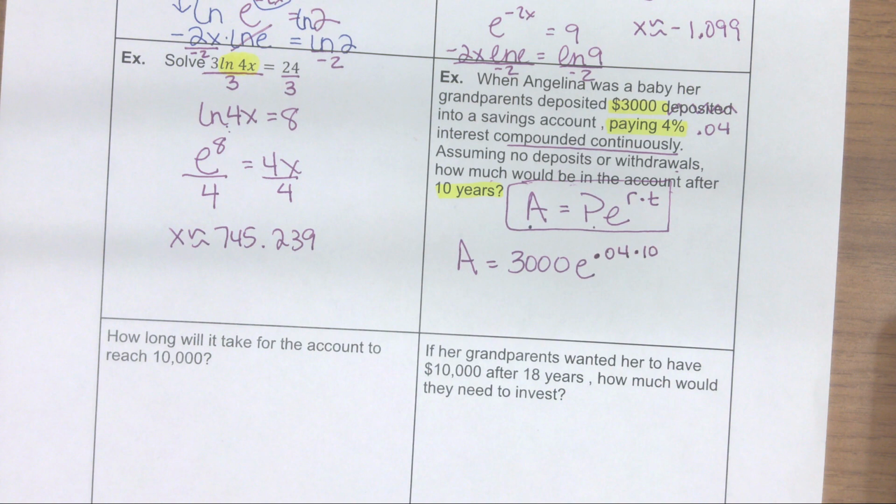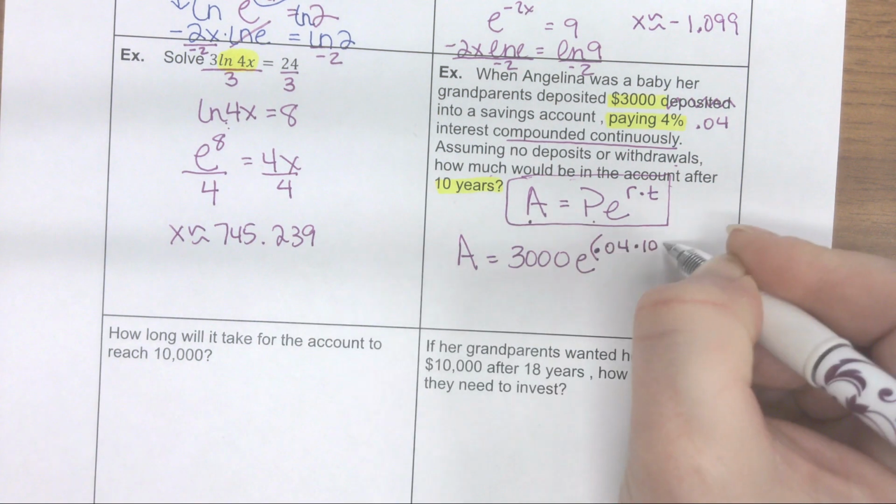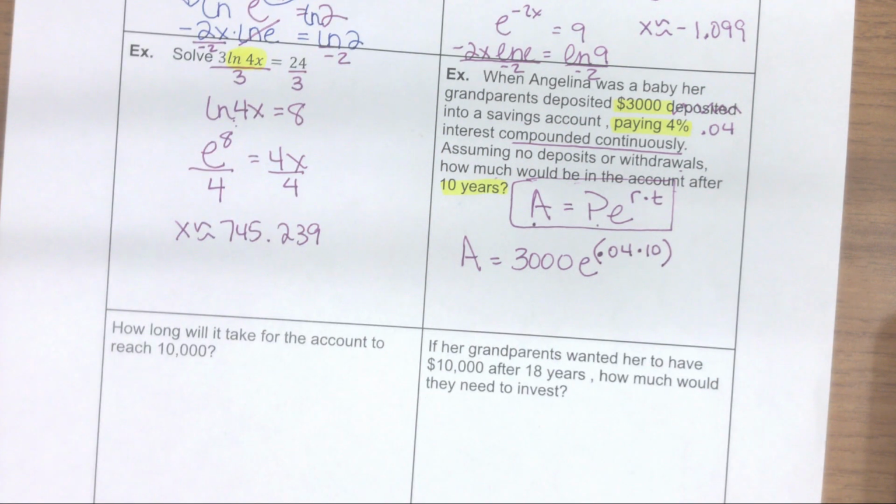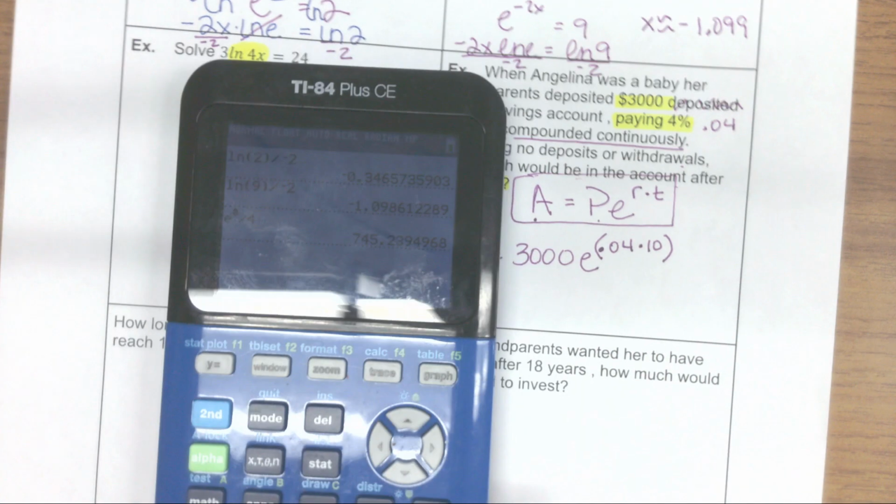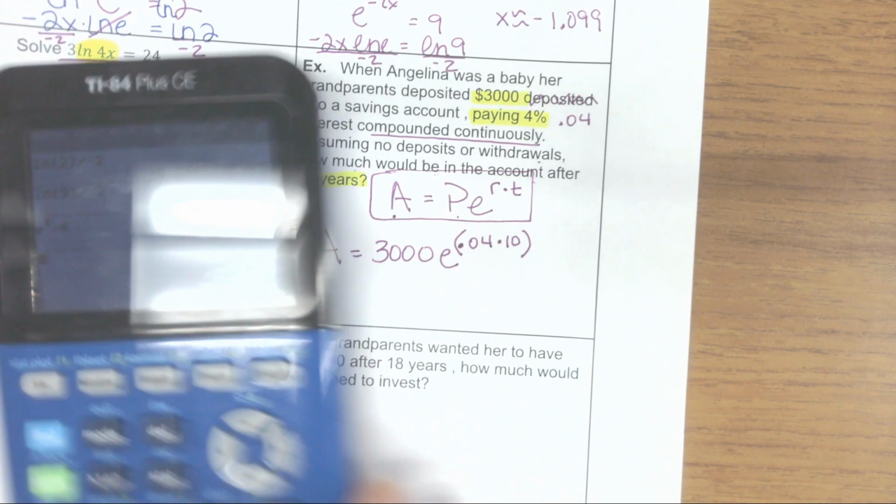Now, if you are using one of the smaller calculators, make sure you put parentheses around that. It might automatically come up, because you have to do that whole thing in your exponent. All right, now let's make sure we're not making calculator errors, and let's see what we get.